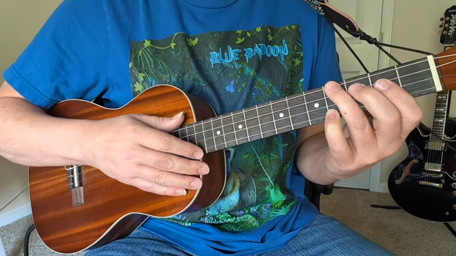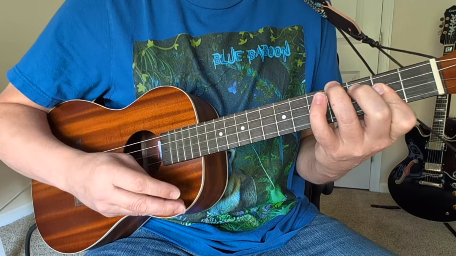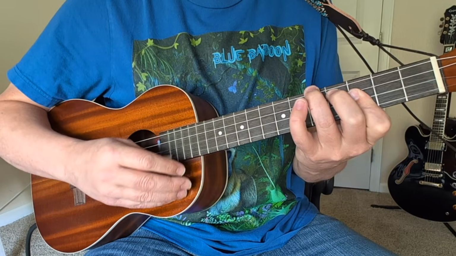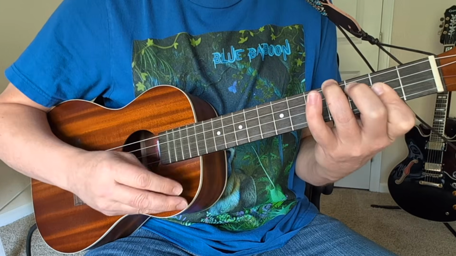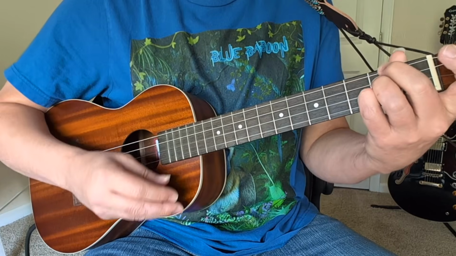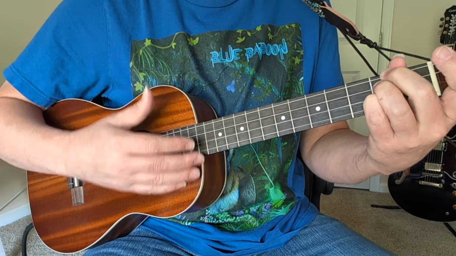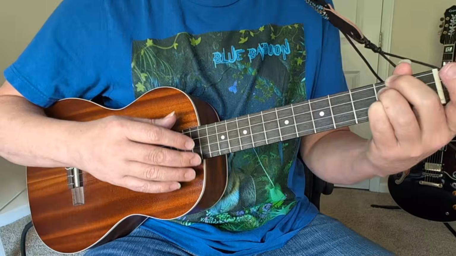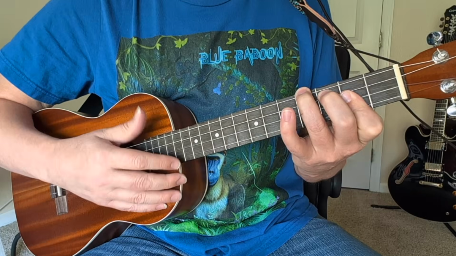So let's look at that whole verse. 3, 4. Again. A. 1, 2, 3, 4. 1, 2, 3, 4. 1, 2, 3, and 4 and 1 and 2 and 3 and 4 and. All right, so we get back into that F sharp to G. Second verse.